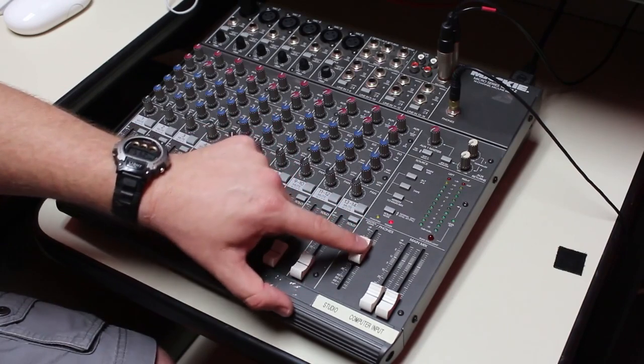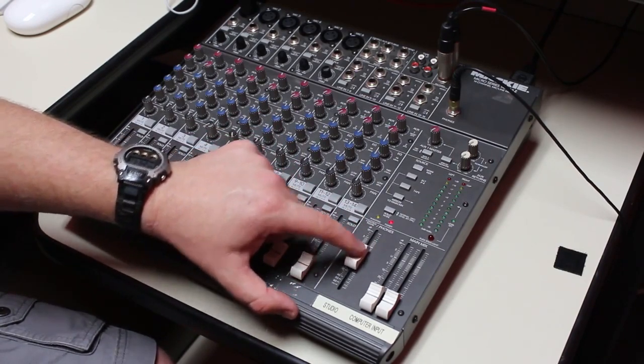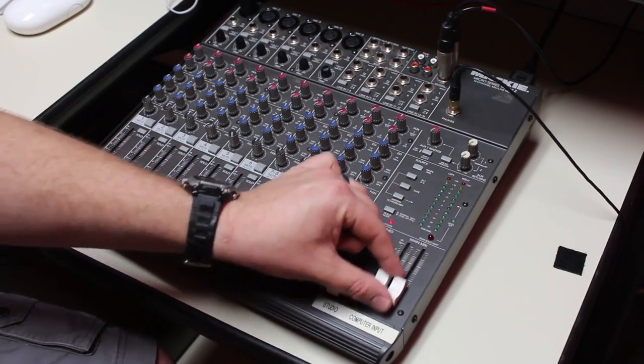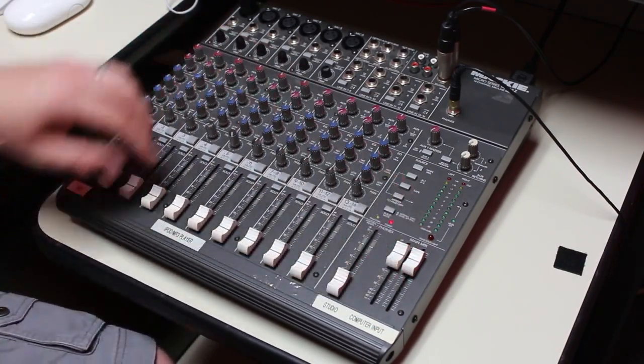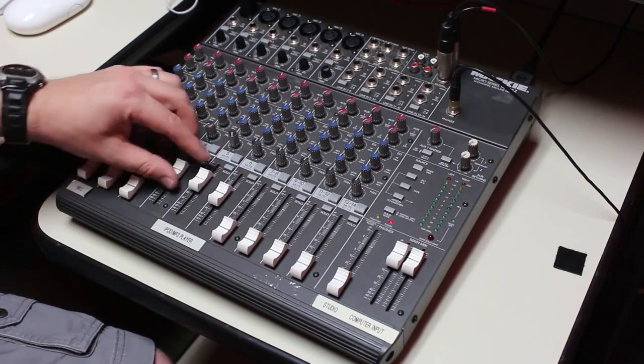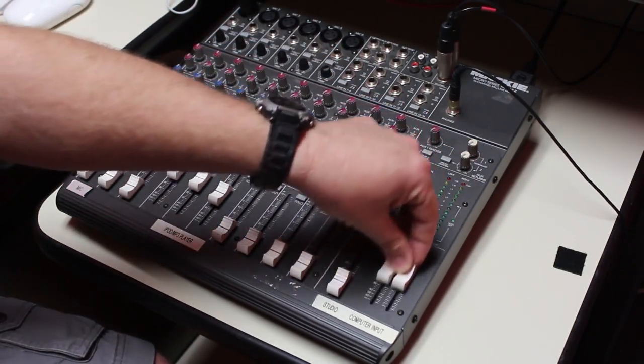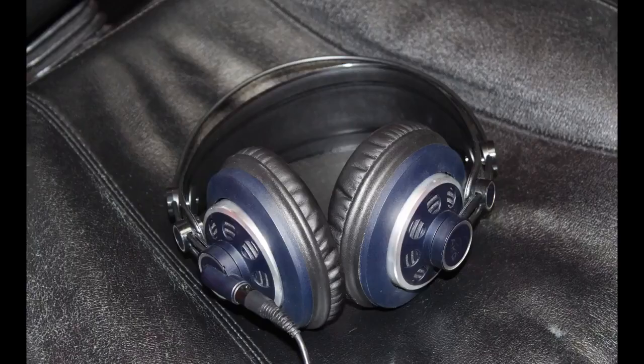This will control the volume in your headphones without affecting the levels that you're recording. And this is your volume for the main outs. So if this is up, you can have a variety of other inputs up, and you can mute them all at the same time by dropping these mains or raising these mains. Now let's get started with the basics of recording with this board. Don't forget to always wear your headphones and monitor your levels on the board itself.